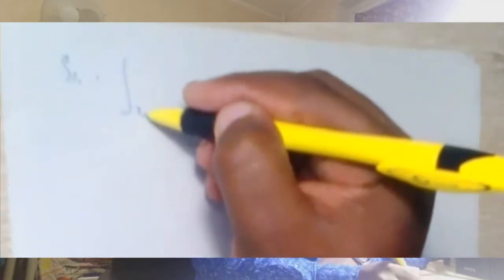So we need to solve this definite integral. We have S2.1 equal to the integral from pi divided by 4 up to pi of sine x minus cos x dx.